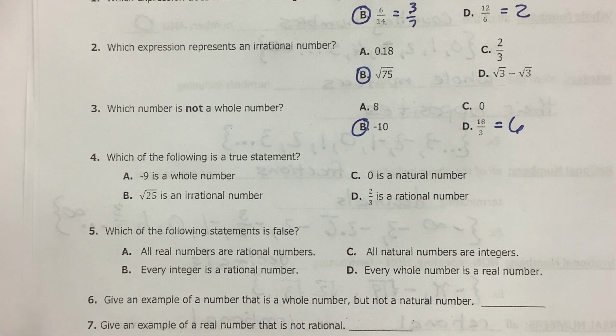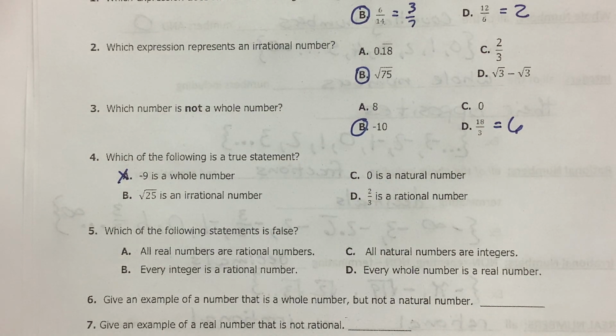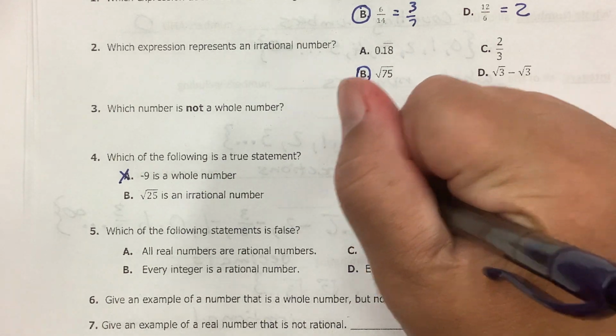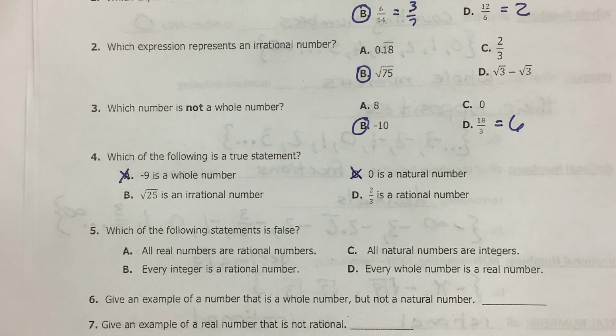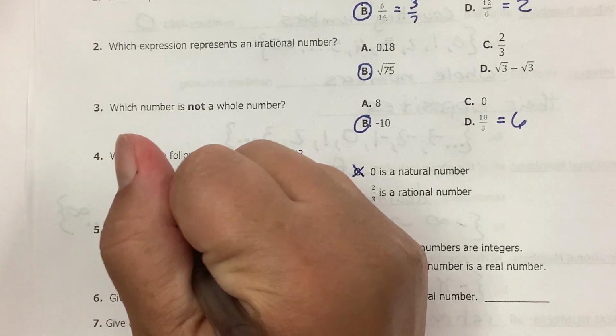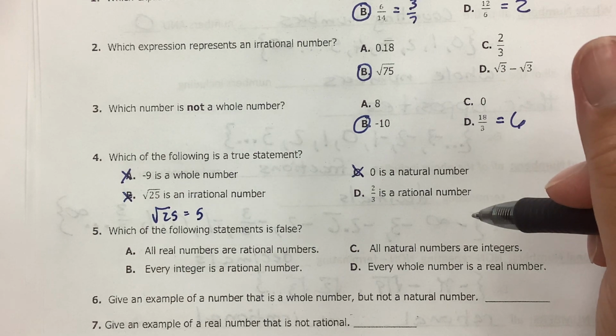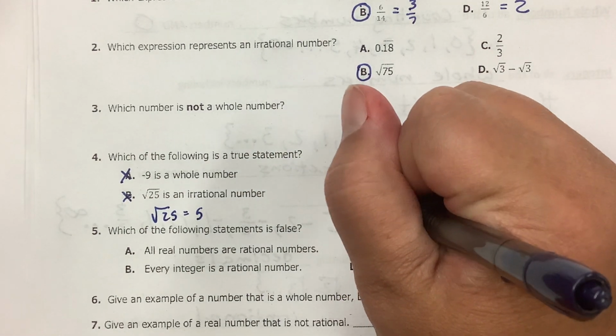Negative 9 is a whole number. That's not true. Negative 9 is an integer. 0 is a natural number. No, it's not natural to count from 0. No. Square root of 25 is irrational. No, it's not. The square root of 25 is 5. 2/3 is a rational number. Well, that's true. It's a fraction, and fractions are rational.